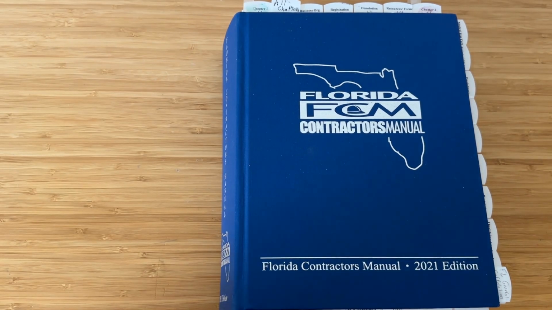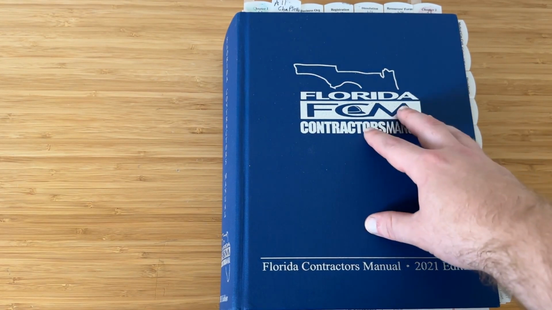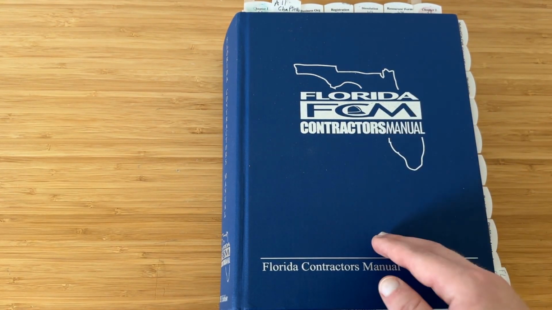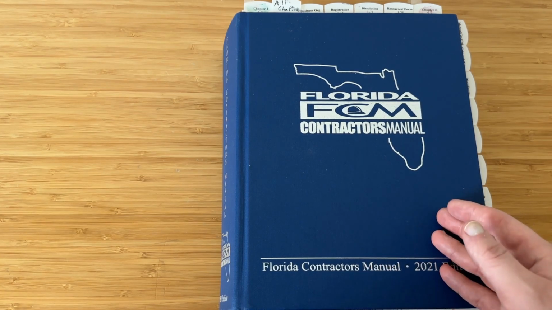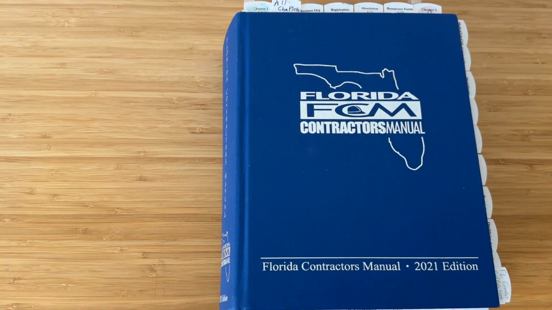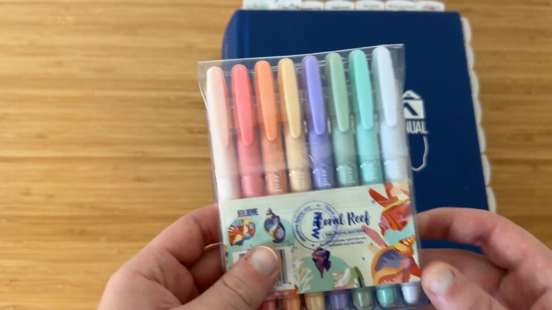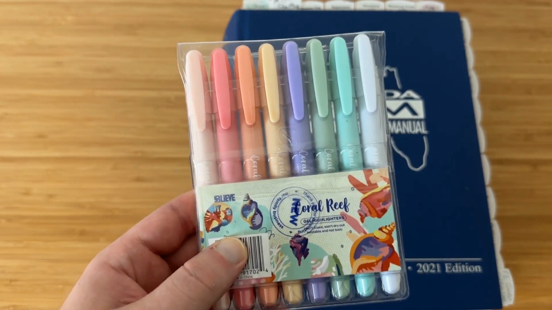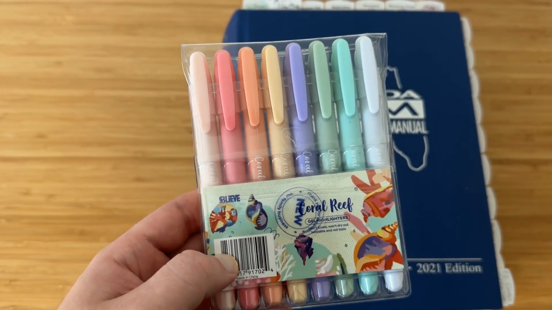Today we're going to be going over chapter 1 of the contractor manual. I'm going to show you everything that I highlighted. I'll let you know if I saw something that was on my test so you guys can underline it and highlight it as well. Before we start, I do recommend buying these gel highlighters from Amazon.